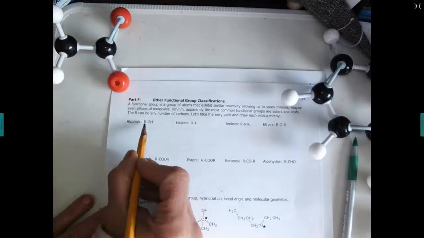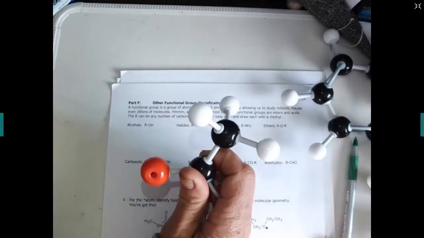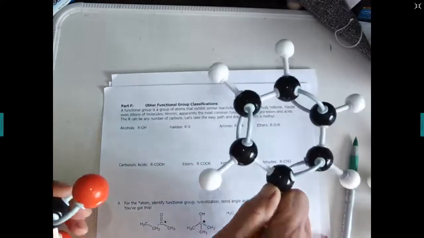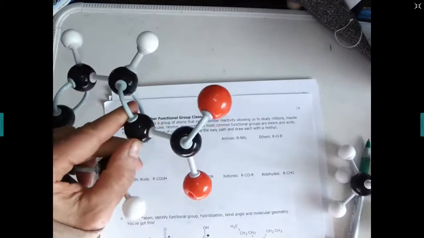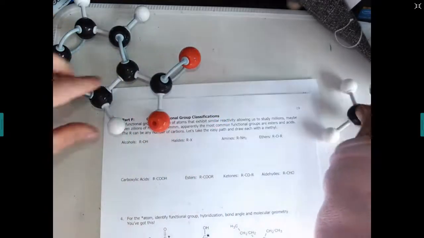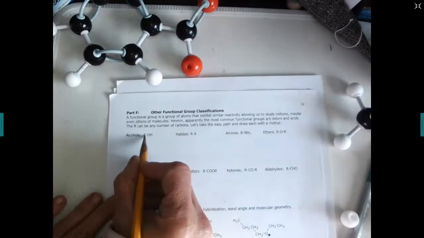So what the R means in each one of these is it can be any number of carbons. We could add a 1 carbon group on, like I did for this one, or we could add the benzene ring on, and so I could pull this hydrogen off and add my special functional group on, and that would make it something special. All right, so let's go ahead and walk through them, and we're going to make it simple.